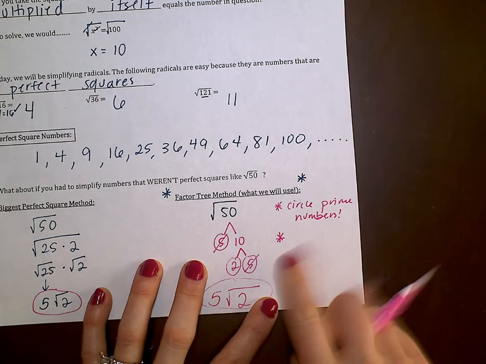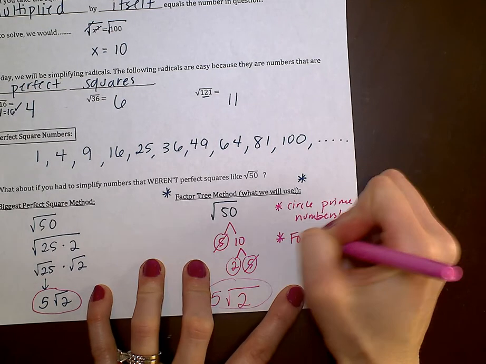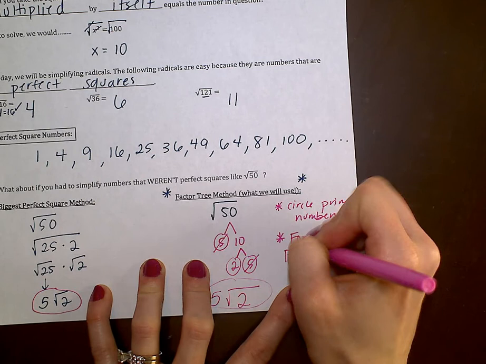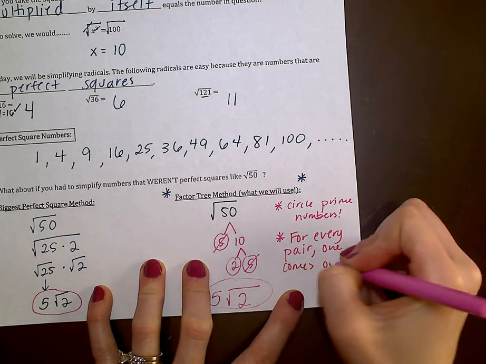Okay, let's make one more note before we practice. So I'm going to say for every pair, 1 comes out to the front.